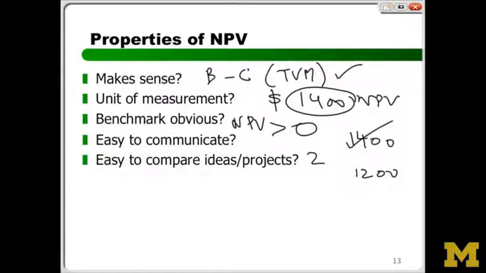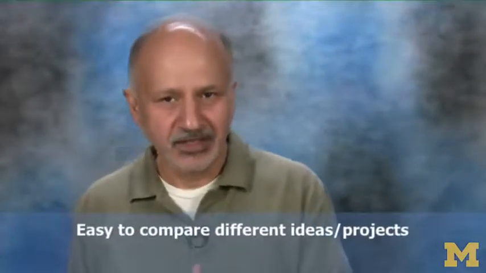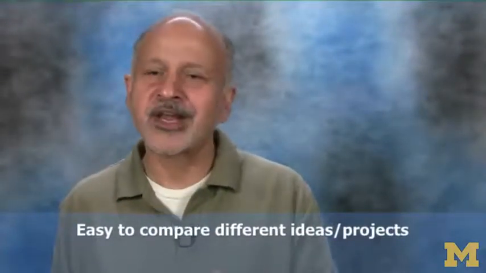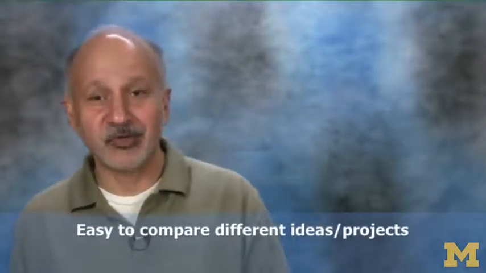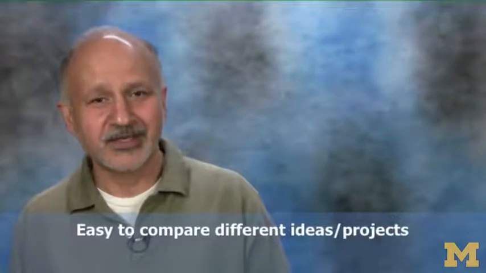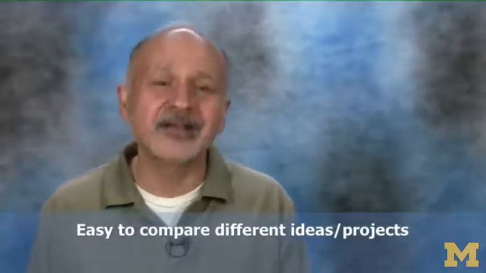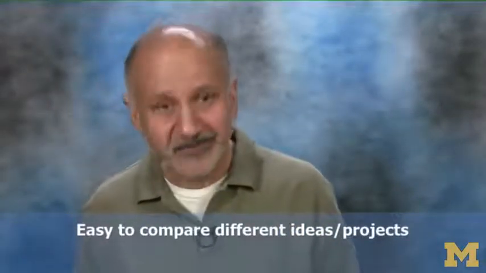Because of all the things that we talked about, in the end, after you have done all the discounting and after you have used the right discount rate, you can compare similar ideas and pick the one that's creating the most value, right? So that's so cool. I mean, that's exactly what common sense dictates, right?